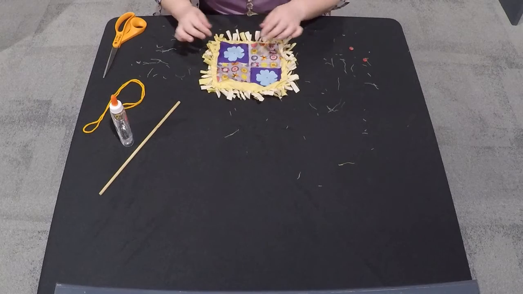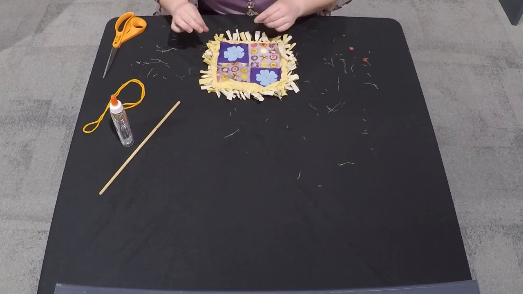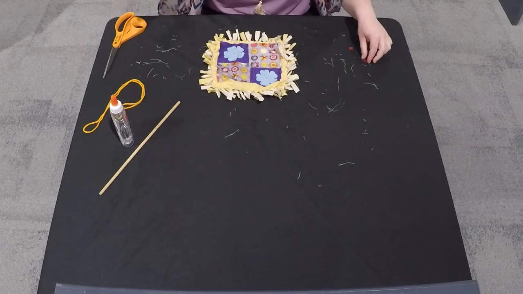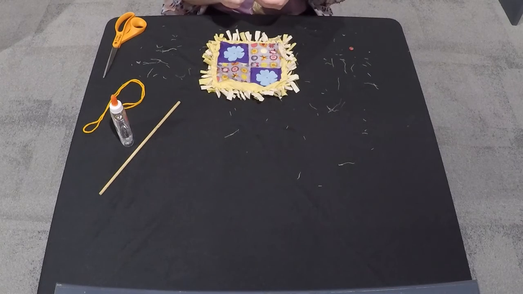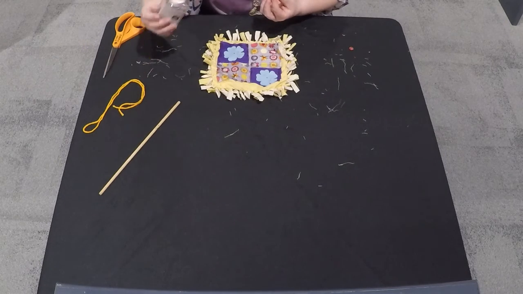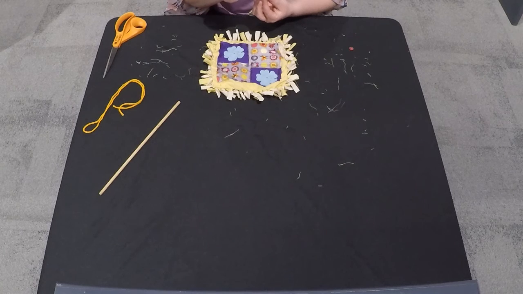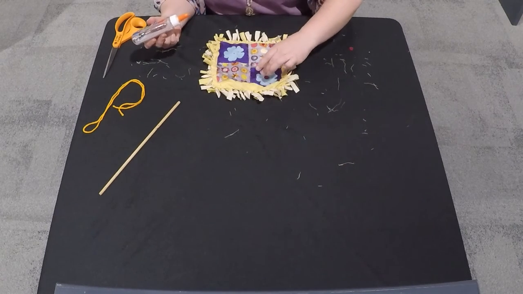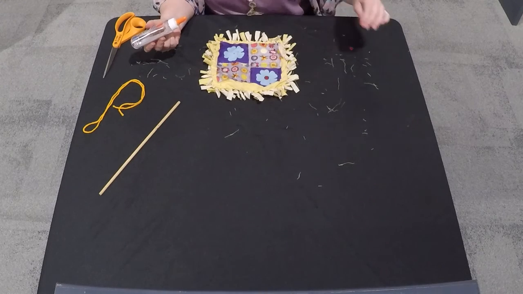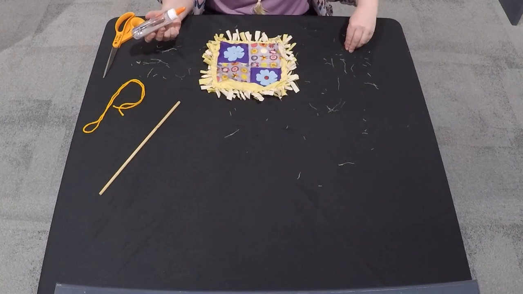And don't worry if when you glue these down, you see the glue coming through, once it dries, you shouldn't see that on your fabric anymore. Okay. Button down for the middle.